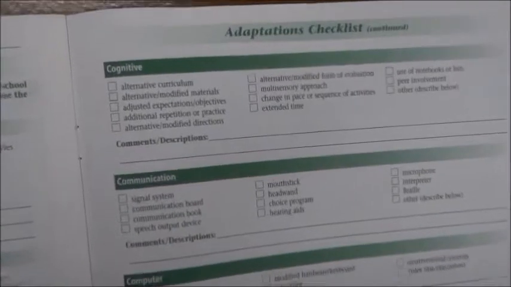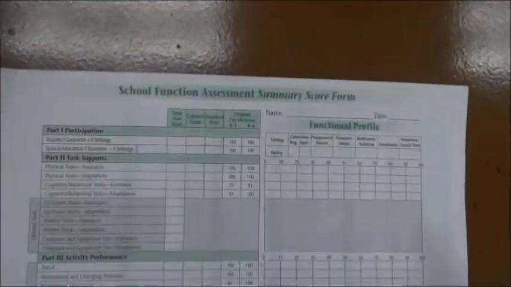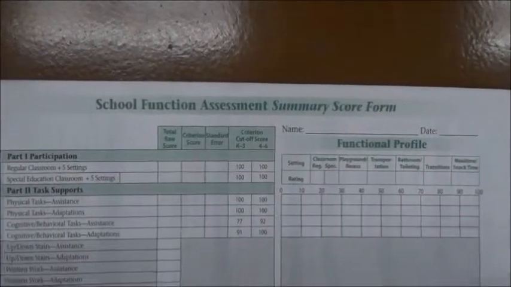In the adaptations checklist, we record the adaptations that the student routinely uses to perform functional activities during the school day. At the back, we record the sums and write them on their respective boxes. This will serve as a summary.